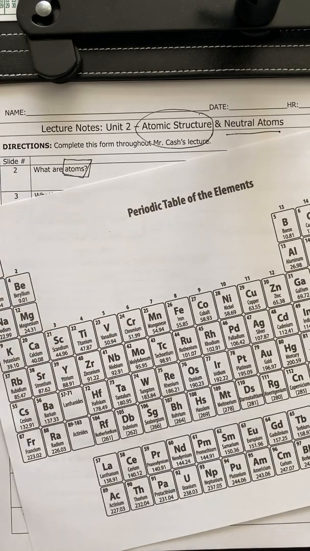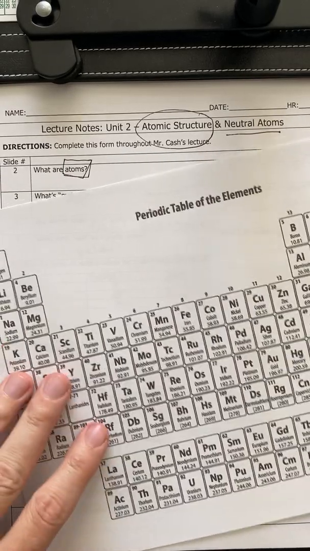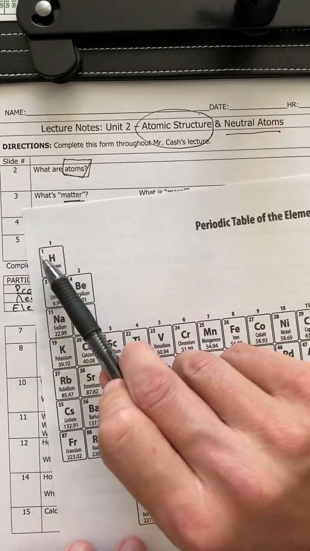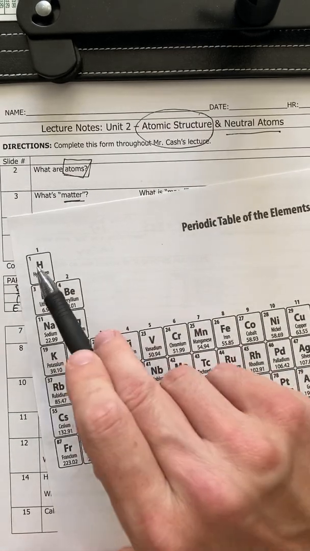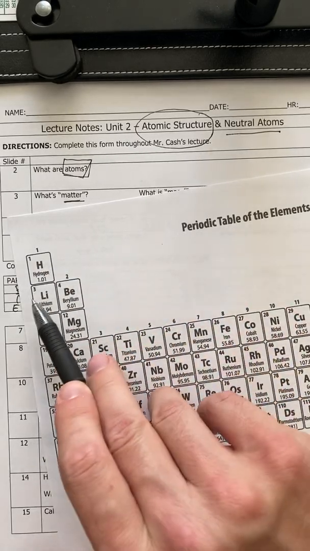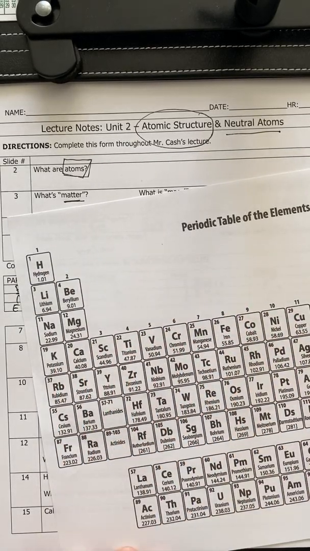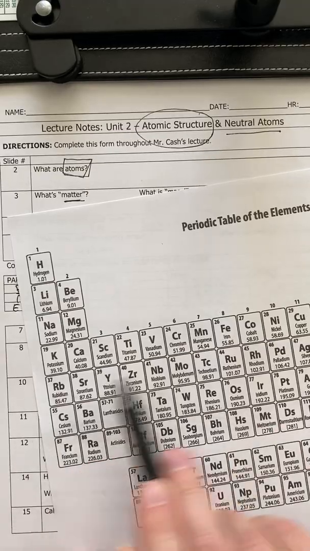And it's going to have keys or legends on it. But I'm kind of familiar with the periodic table. And I can tell you that on this guy, in the top left corner, that is going to be the atomic number. And if you look here, it goes 1, 2, 3, 4, 5, 6, 7, 8, 9, 10. And so on and so forth, kind of back and forth.